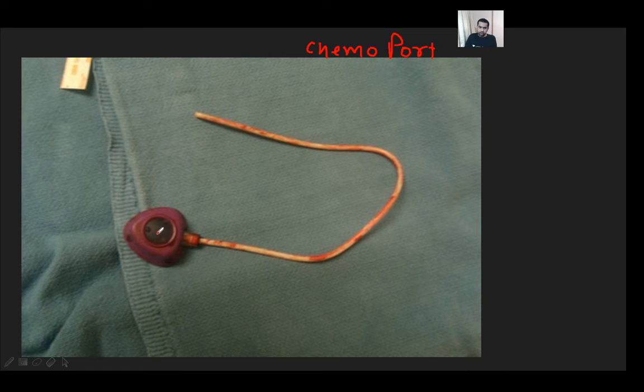Now you see this diaphragm. What you do basically, with the help of a needle, you inject your chemotherapy into this, and via this tube the chemotherapy goes inside the central vein. So this tip is basically inside the internal jugular vein. By this method, the chemotherapy directly goes inside the internal jugular vein.